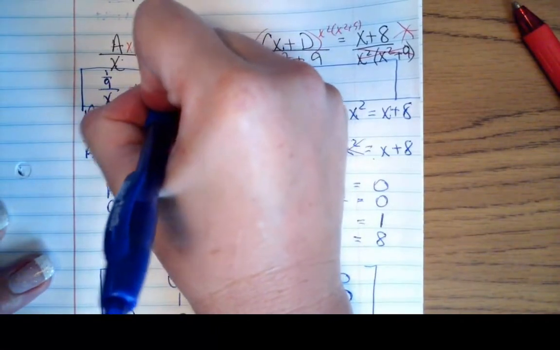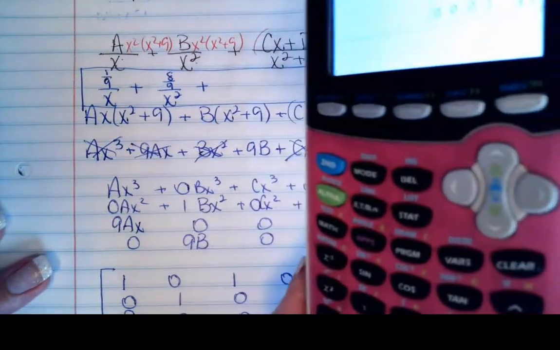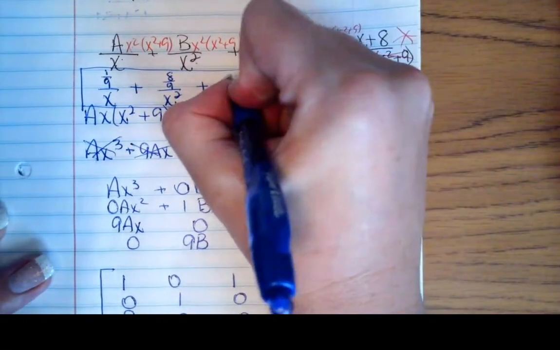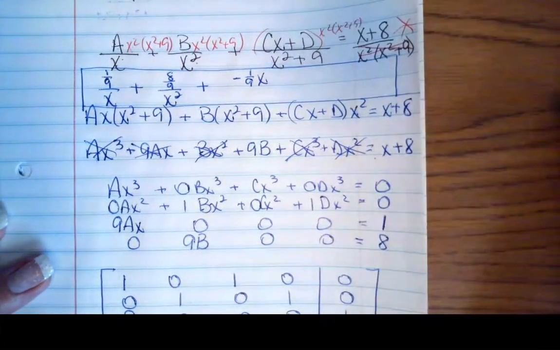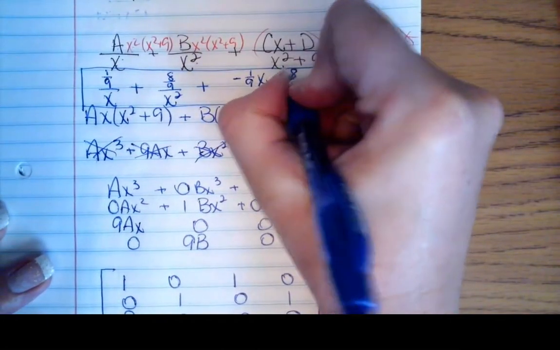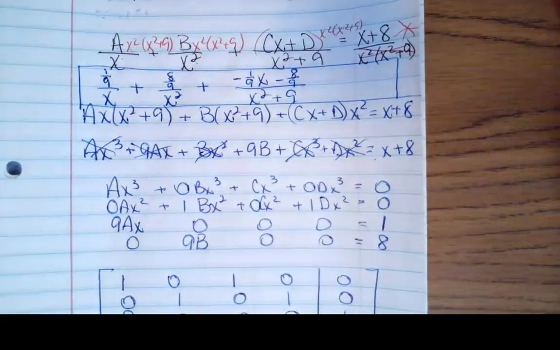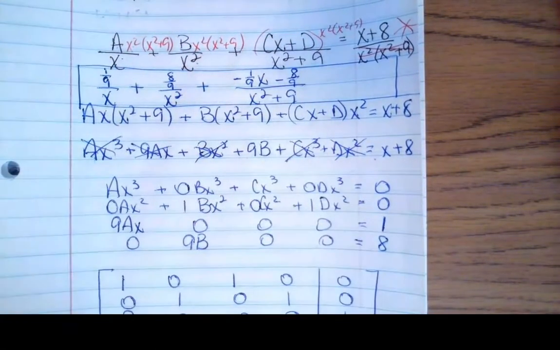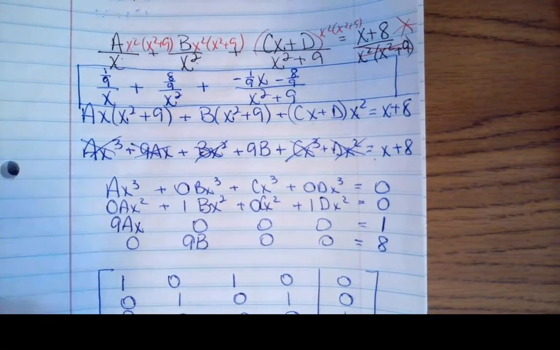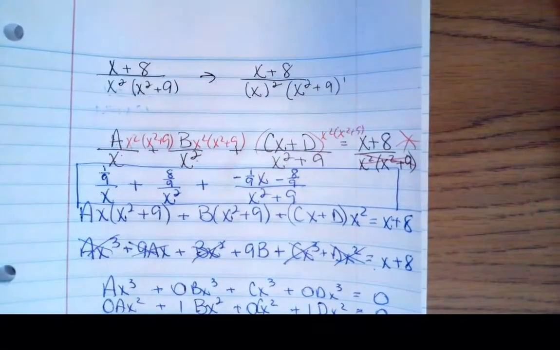So I have 8/9 over X squared. Plus my C is negative 1/9, so I've got negative 1/9 X. And then my D is negative 8/9, so negative 8/9 over X squared plus 9. So those were the original fractions that, once you get common denominators and all that kind of stuff and combine like terms, that's what you're going to get back.